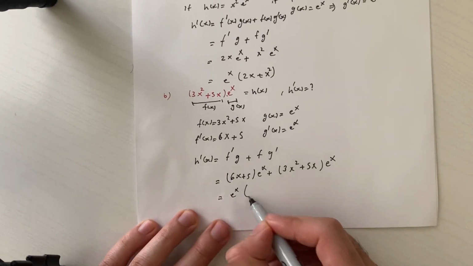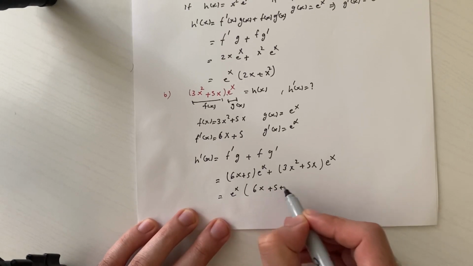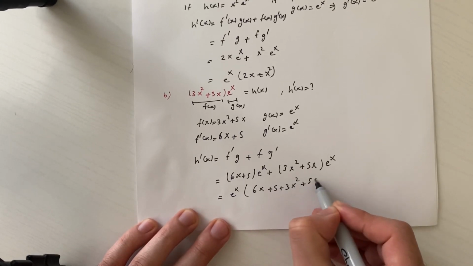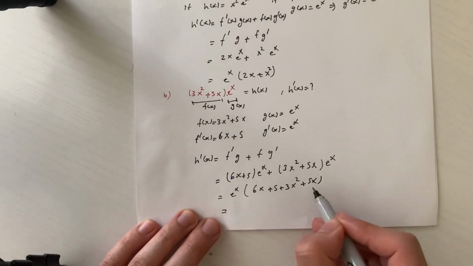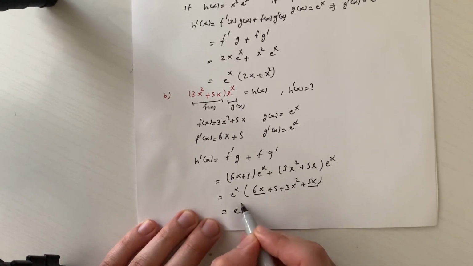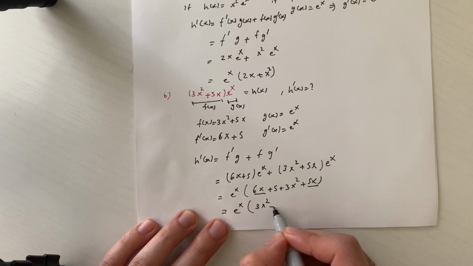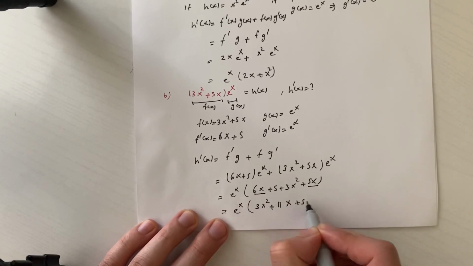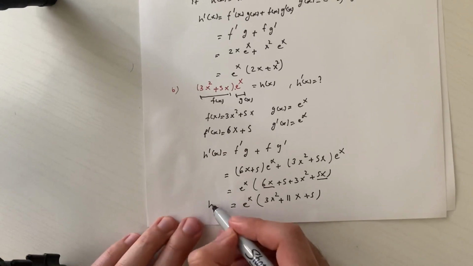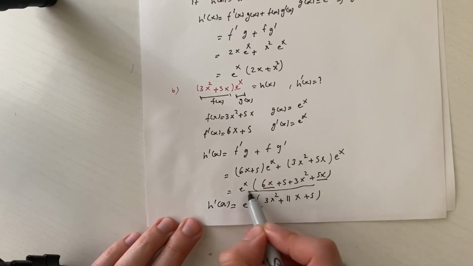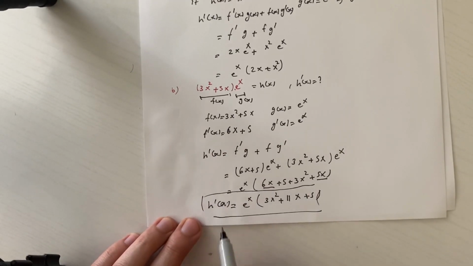Now what we can do is factor the e^x term, and then we can simplify more. And that will be our resulting derivative.